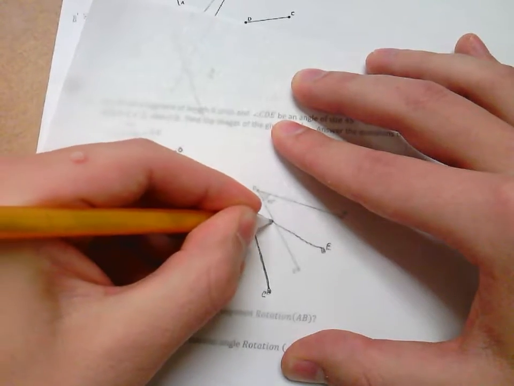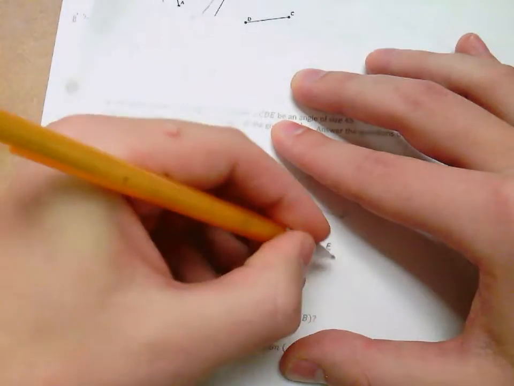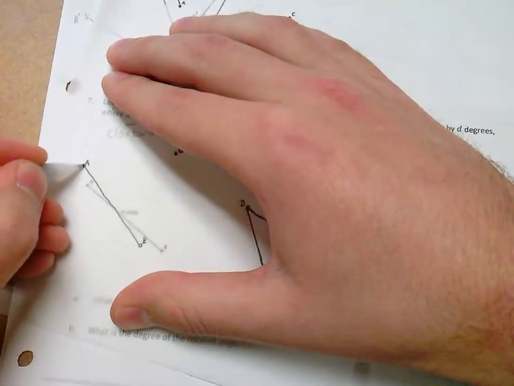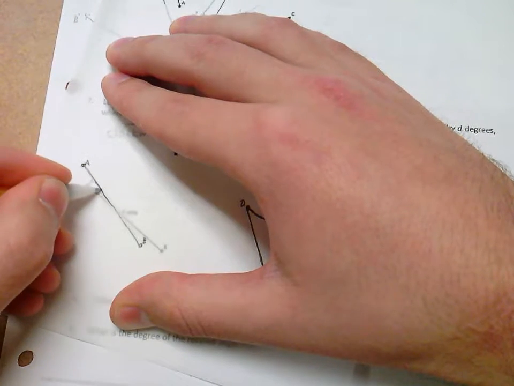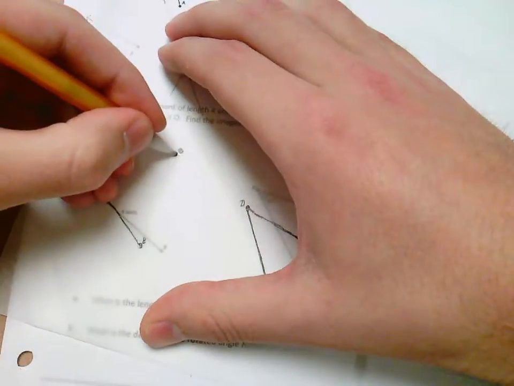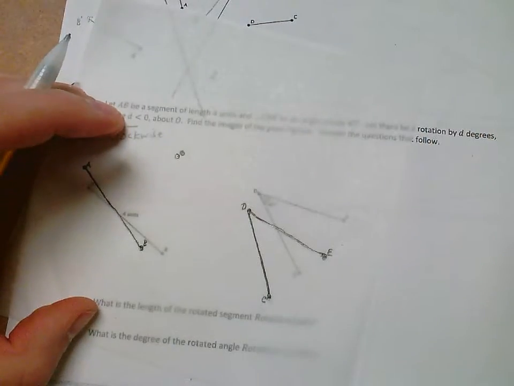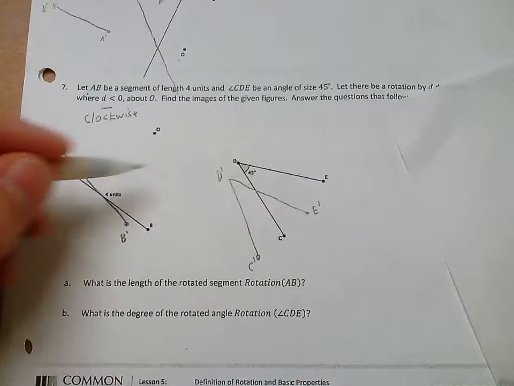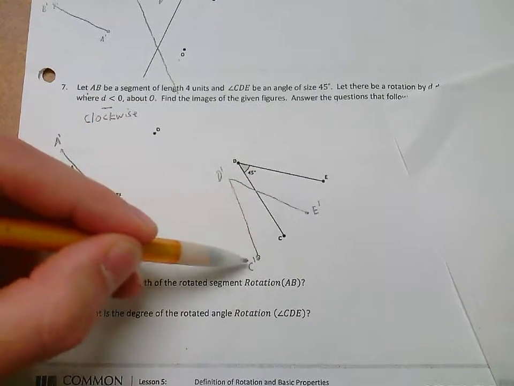I'm not a big fan of poking holes in my patty paper, but feel free to do so. So this is where you can pause the video and do this yourself. So your final image should look something like this. Again, remembering when I rotate, translate, any sort of transformation, A moves into A prime, likewise B to B prime, D to D prime, E to E prime, C to C prime. Okay? Don't forget the primes.